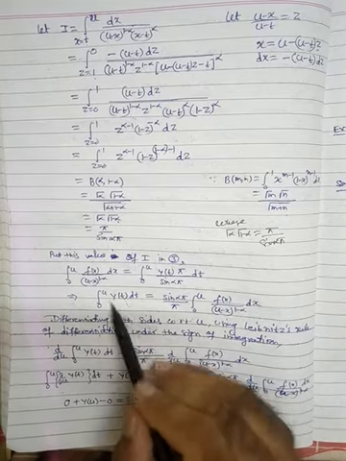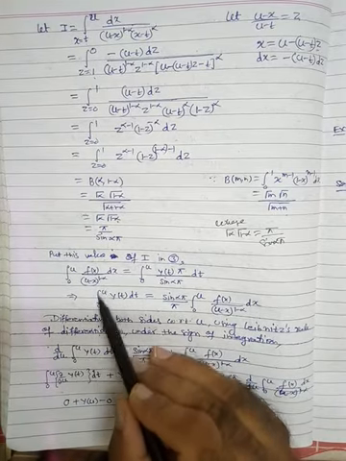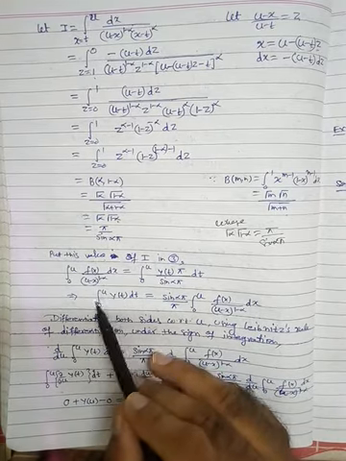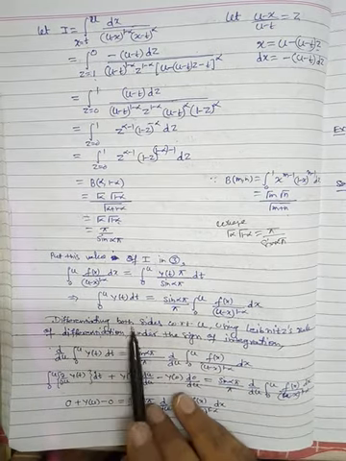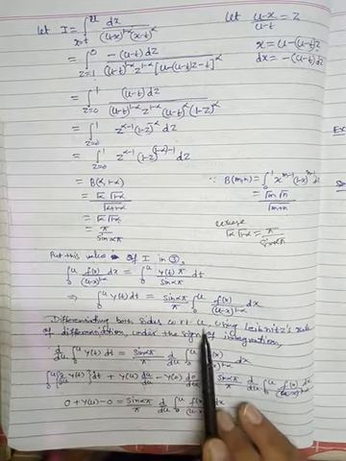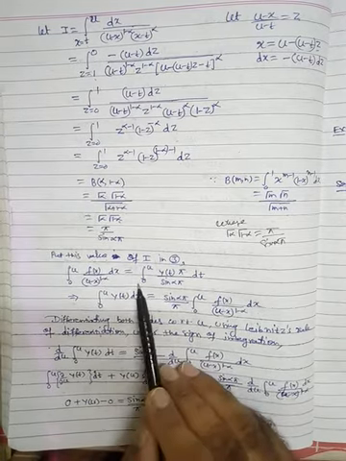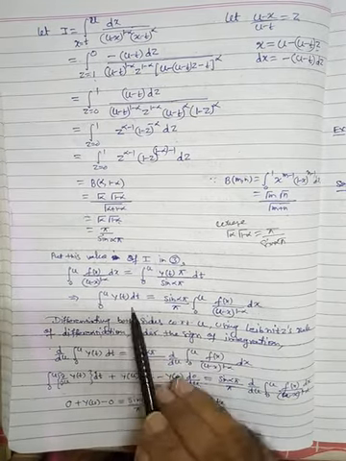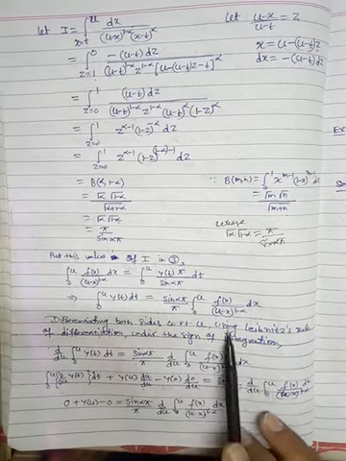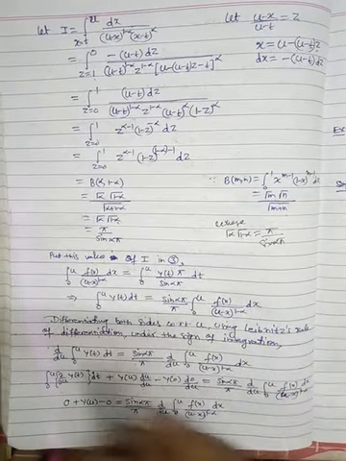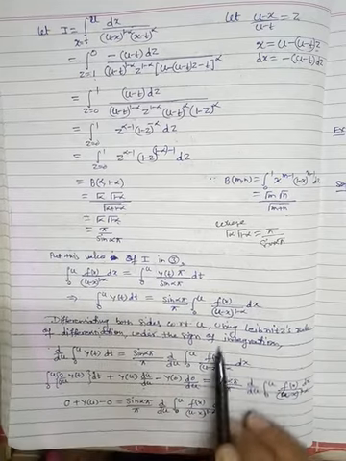Our interest is to find y, so we have to remove this integral, and to remove this integral the best option is differentiation. So now differentiating both sides with respect to u, because after solving this we will get a function of u, we use Leibniz rule of differentiation under the sign of integration.